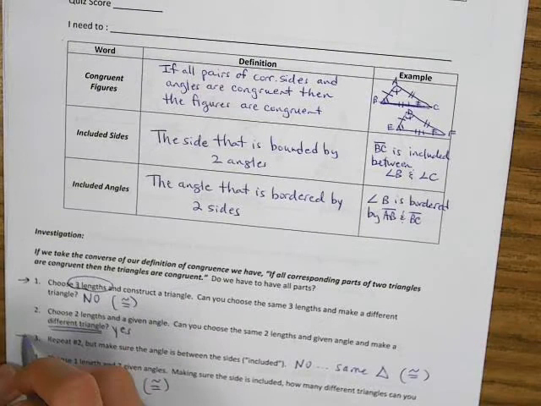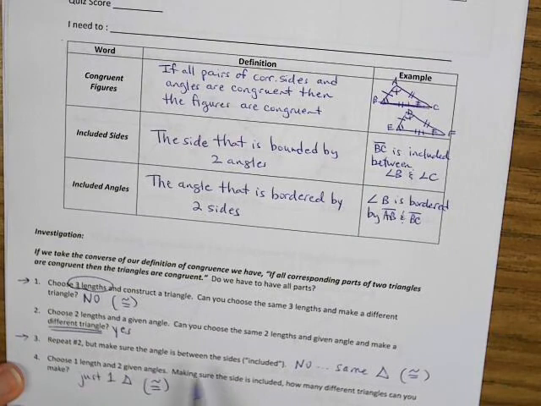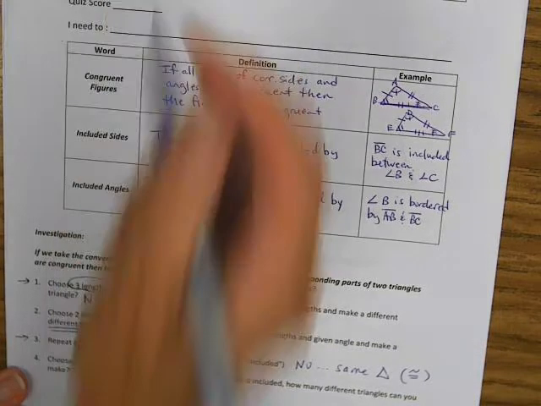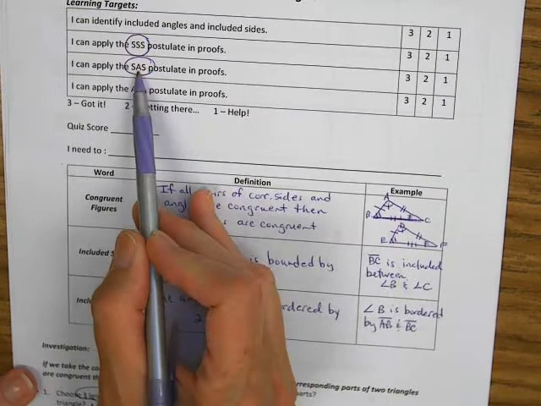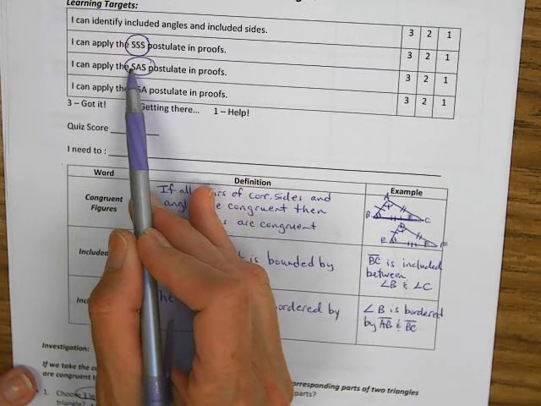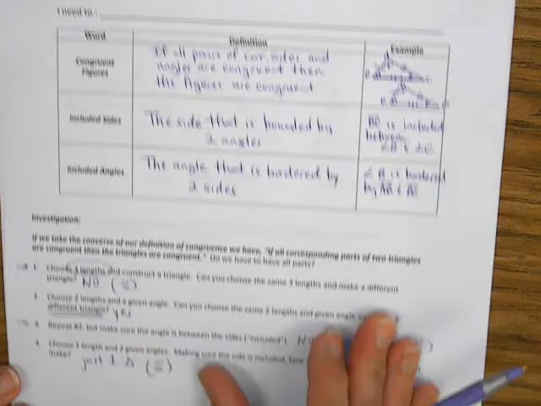In part 3, we determined that if the angle was between the two lengths, see it said make sure the angle is between the two sides, it was included, that indeed we preserved congruence. That's going to be side, angle, side. You see that in the targets. See how the angle listed is in between the two sides? We'll talk about what these mean more in a minute.